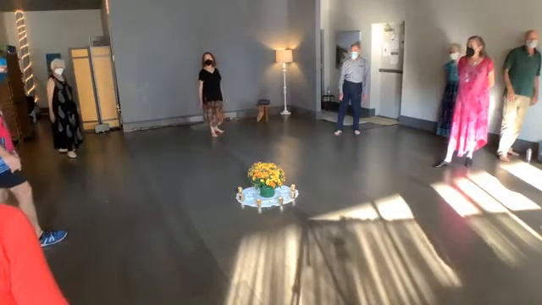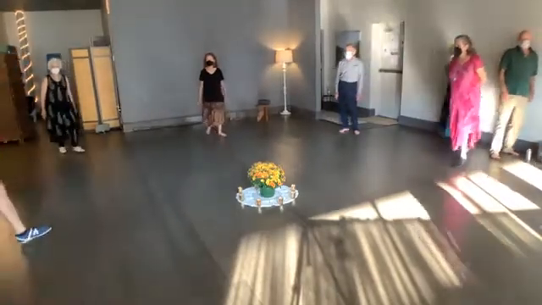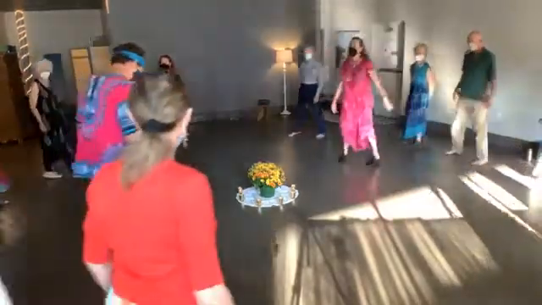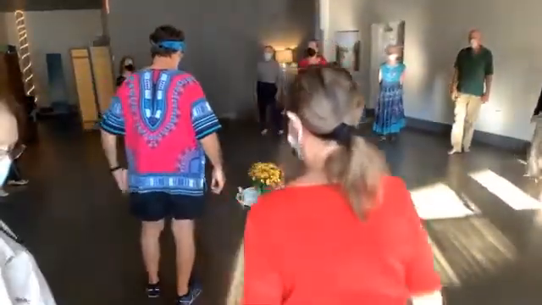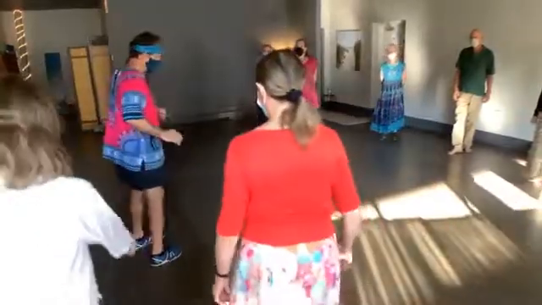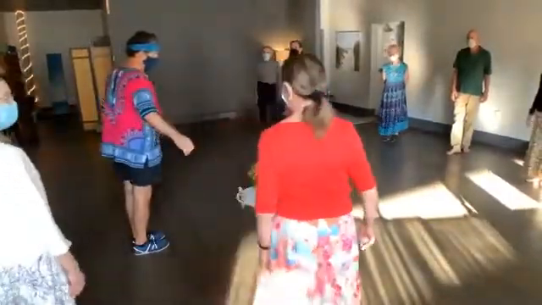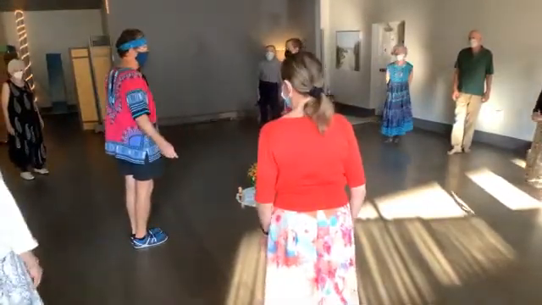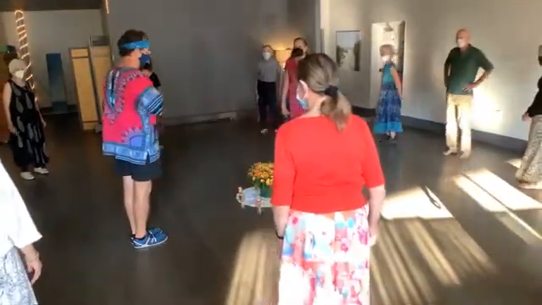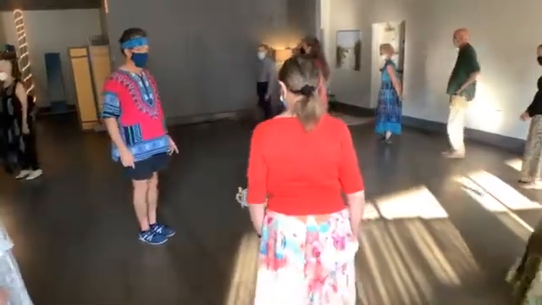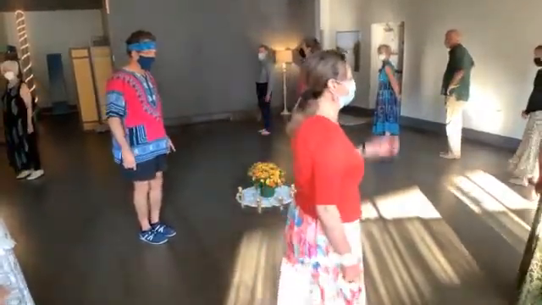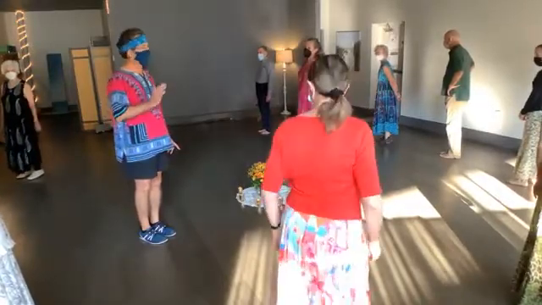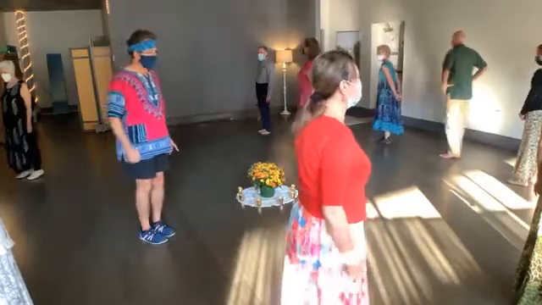We have a rock in and back and grapevine to the right. 1, 2, 3, 4. So the turns. Just do the turns in place so you kind of feel it in your body. First turn is a quarter turn to the right. Second turn is a half turn to the right, which means you're starting facing to the right, but you want to finish by facing to the left.